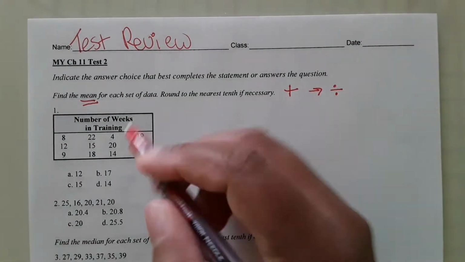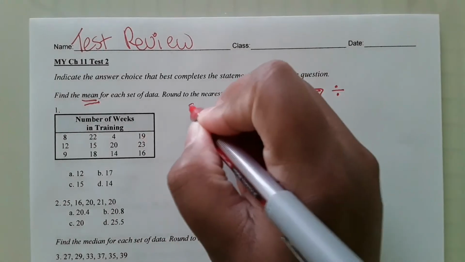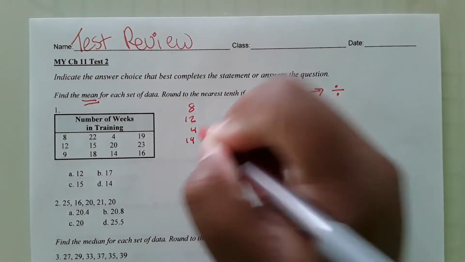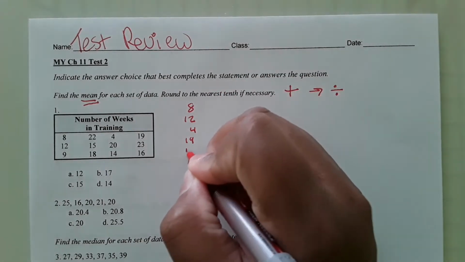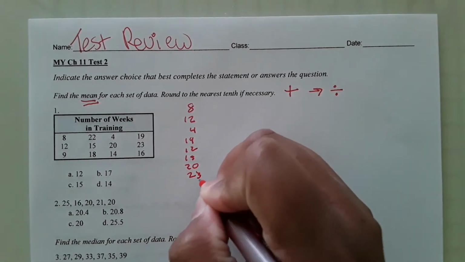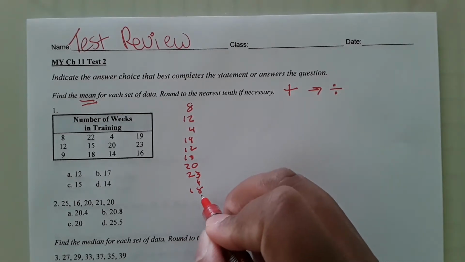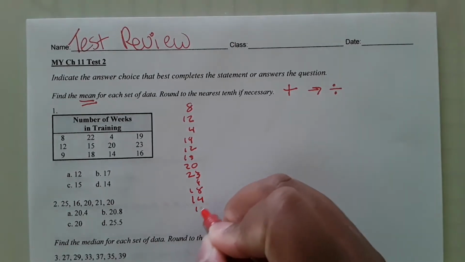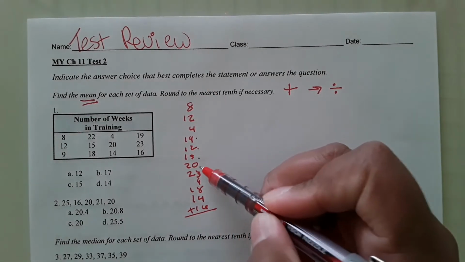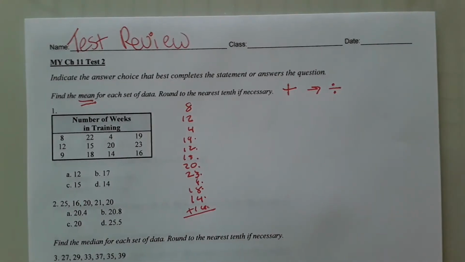So for this first one, you're looking at the number of weeks in training. You have the numbers 8, 12, 4, 19. You're adding to that another 12, 15, 20, 23, 9, 18. And then we had 14 and 16. So it's a total of 1, 2, 3, 12, which you can see as well, 12 numbers.